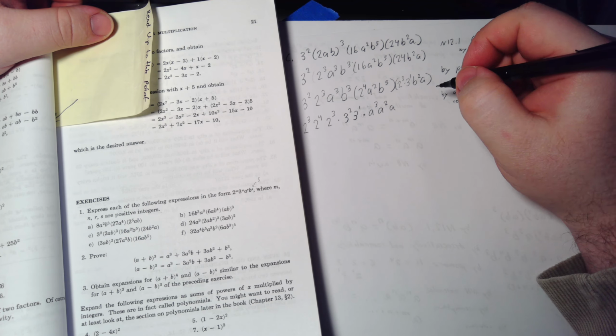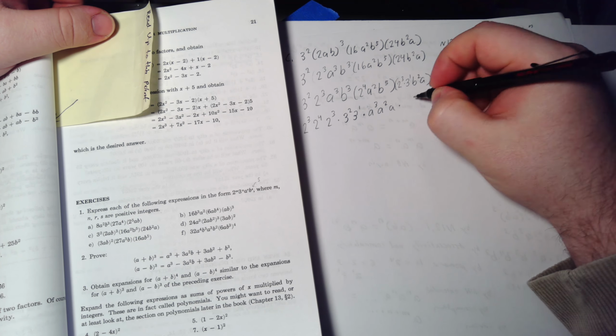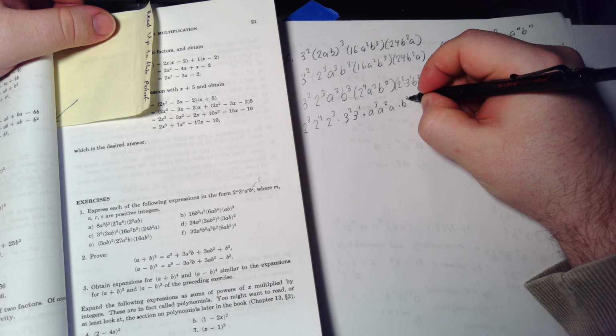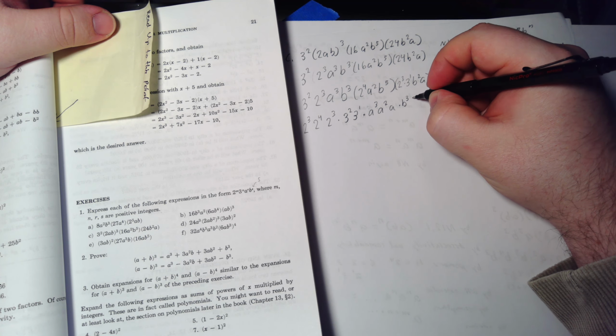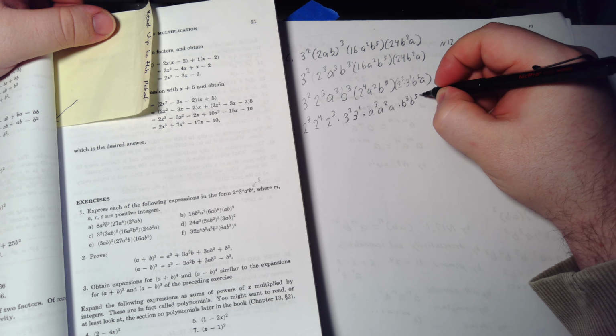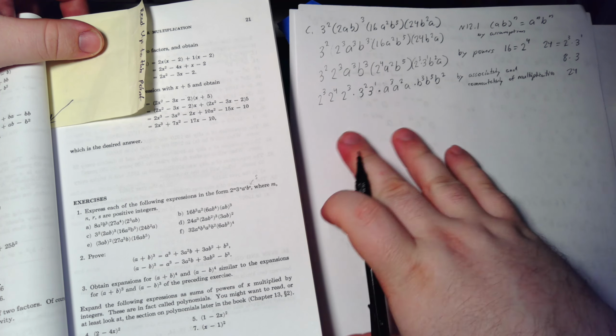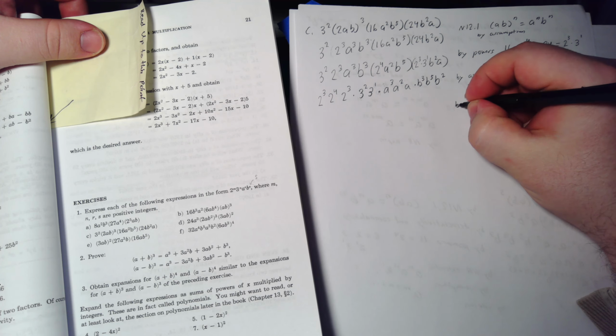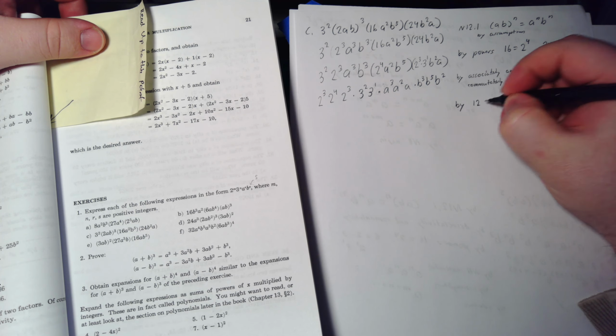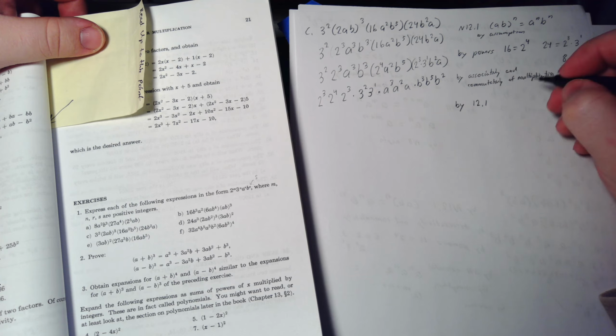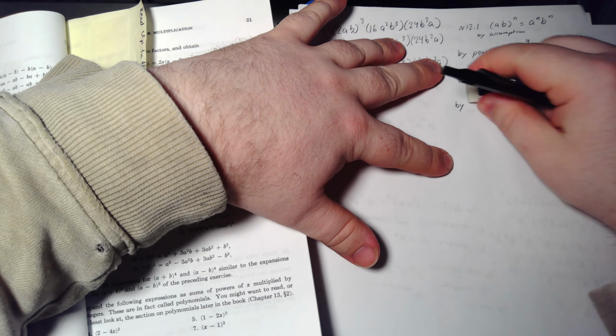Okay, and then we want B's. So let's put a dot here, and we got B cubed, B to the 5th power, and then B to the 2nd power. Okay, so we now have it nice and organized, and we're going to use our rule 12.1. We're no, wrong rule.